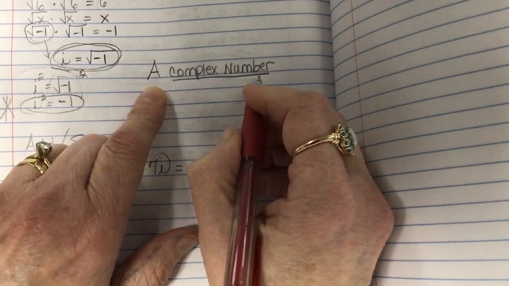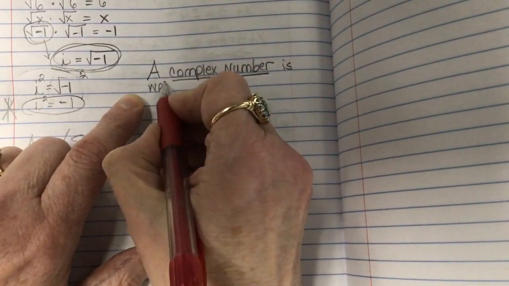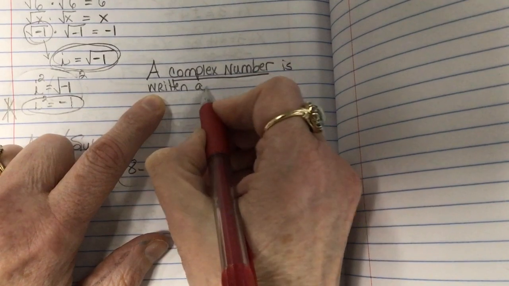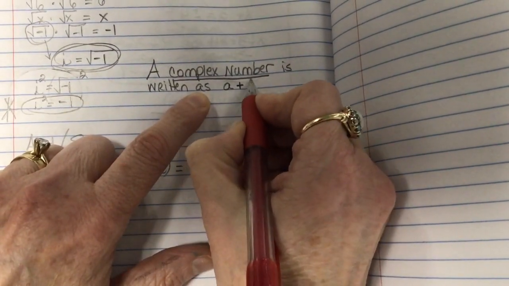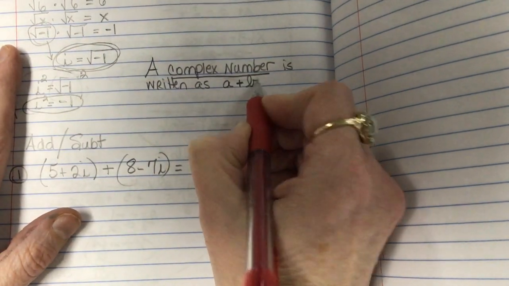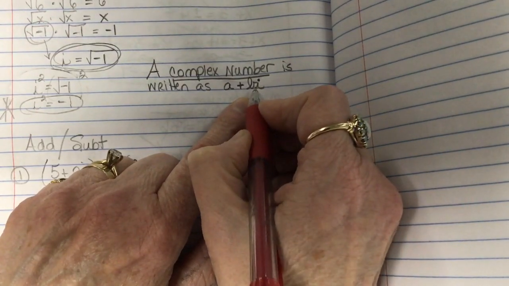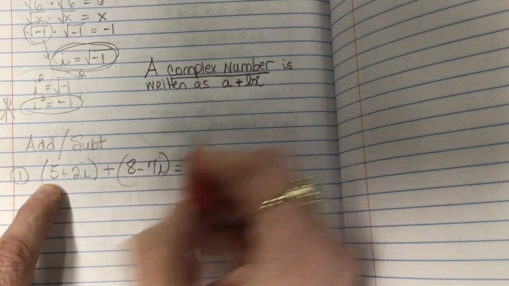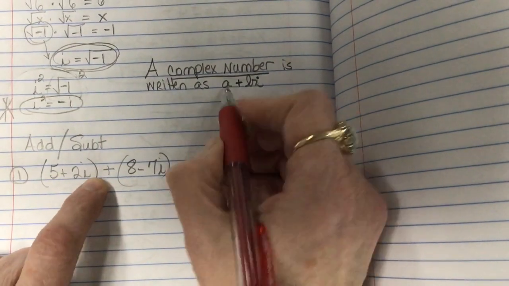Oh, and I need to tell you something else too. A complex number is written as a plus, and I'm going to put the b as cursive. You can write it like you want to. Plus bi. This part is your a, and this part is your b. Now let's talk about it.